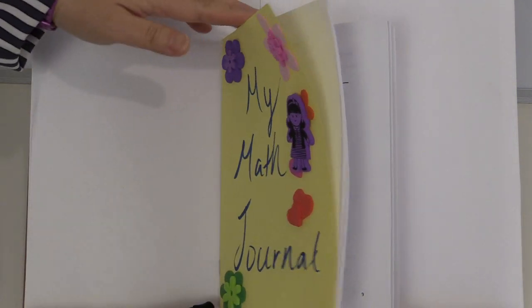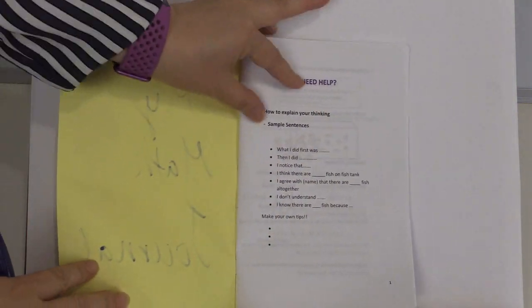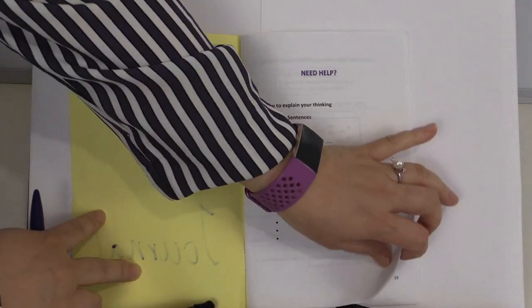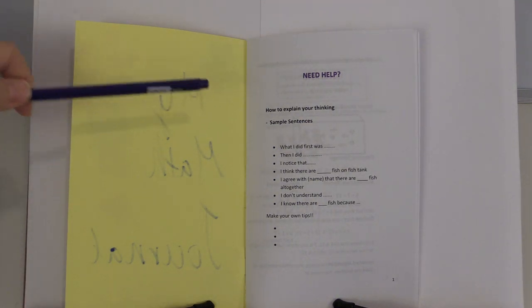Okay, so this is what you're going to see if we have a strategy book. The first page I want to talk about is the need help page here. In this math methods class, I really want to stress that whenever they solve a problem, they need to explain how they solved the problem. That is more important than getting the right answer. I want them to be able to explain how they solved the problem and why this is the answer, why that is not the answer. Justifying their reasoning is the most important part when they're working on the strategy.